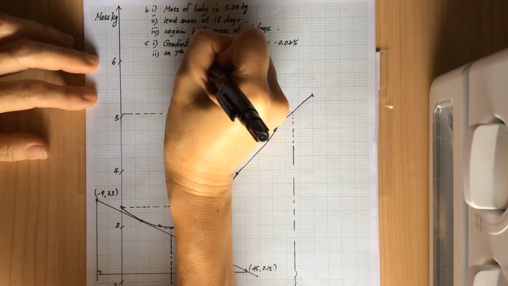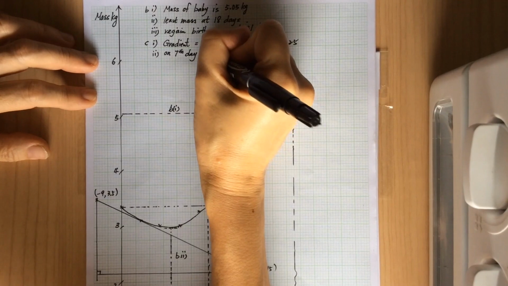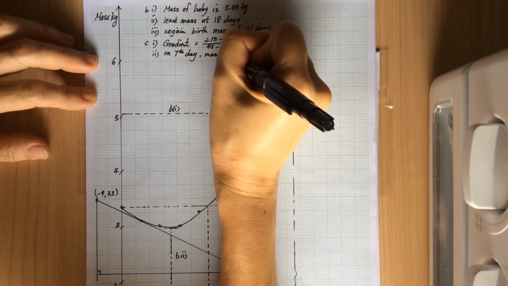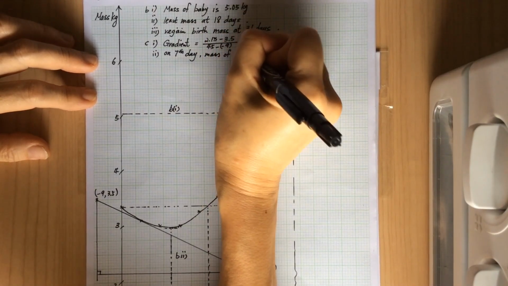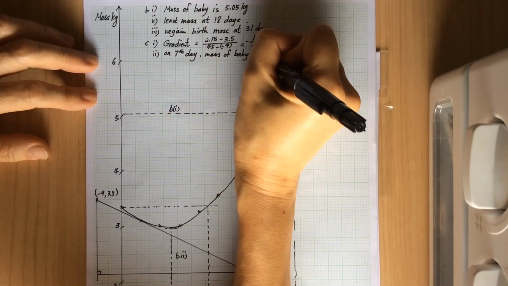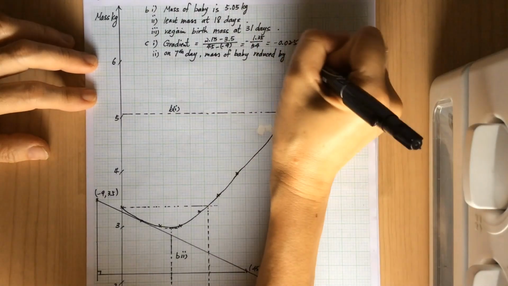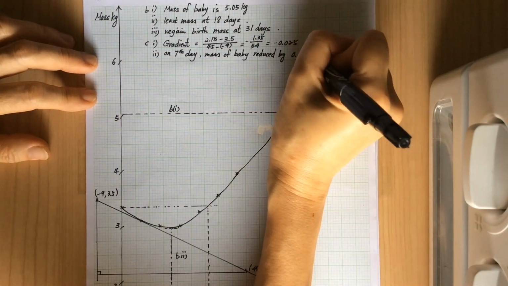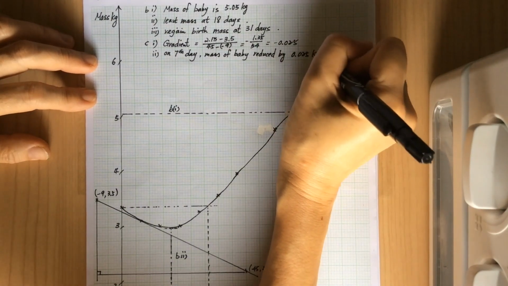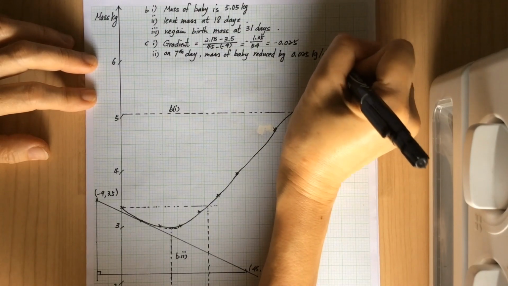On the 7th day, the mass of baby reduced by 0.025 kg per day.